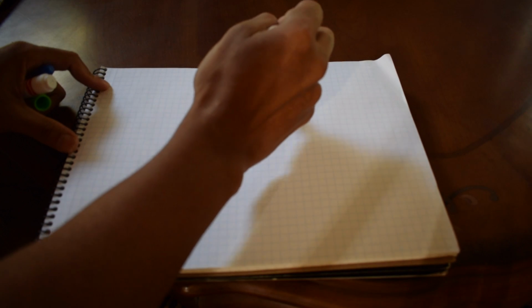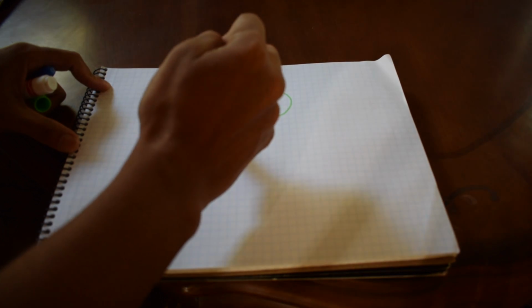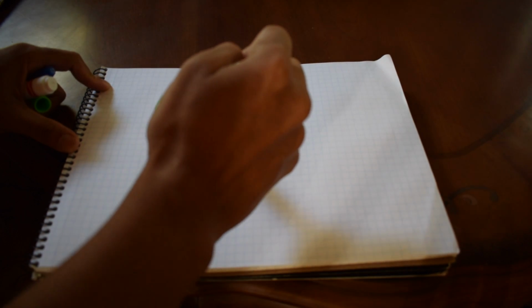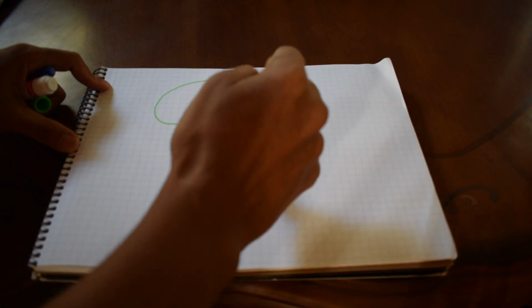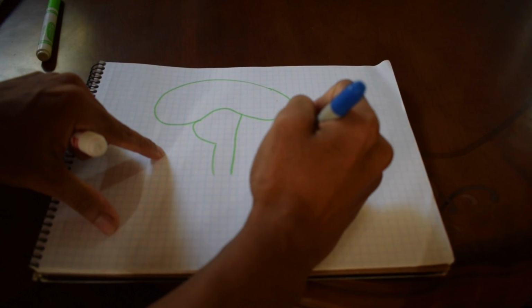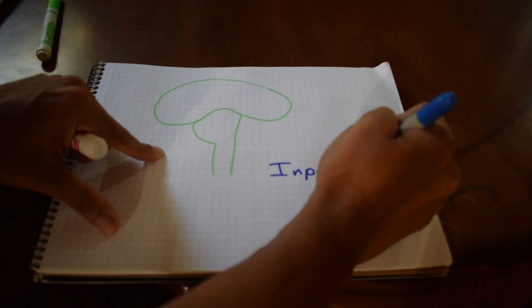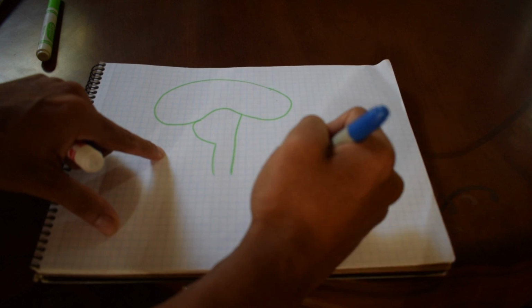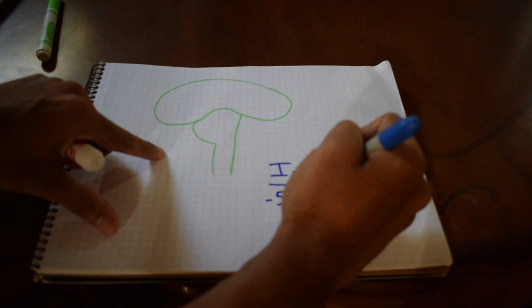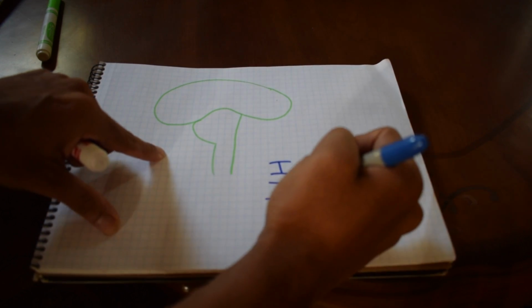So what I'm doing here is, first thing I'm going to do is draw the brain. This little peanut, then you have the brain stem below it. So now, the brain, it receives inputs. These inputs consist of your 5 senses, which are touch, taste, smell, hearing, and vision.